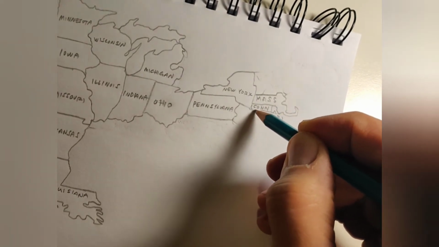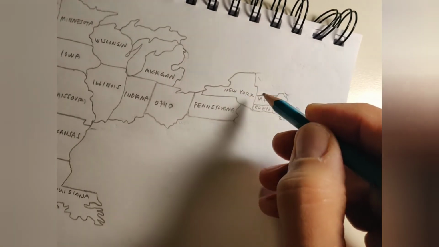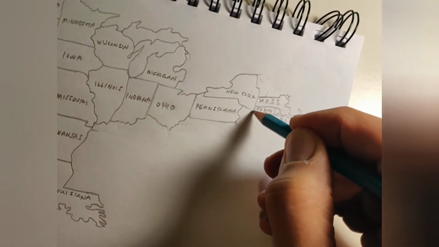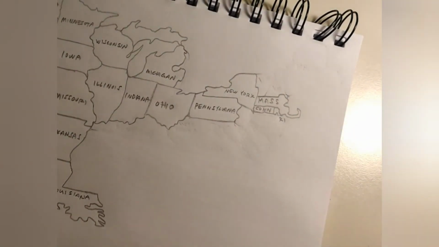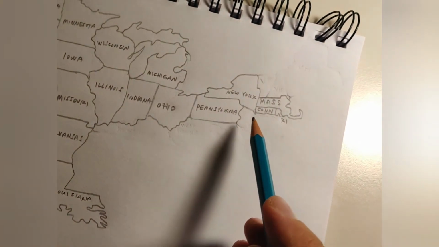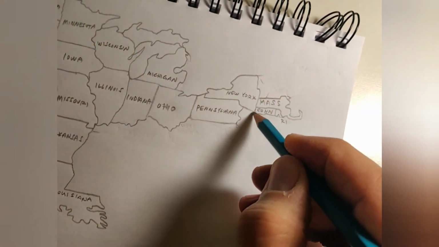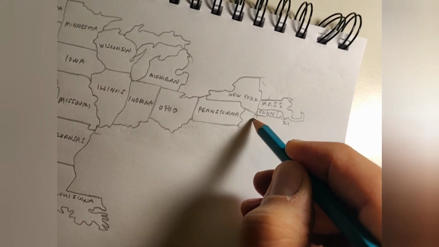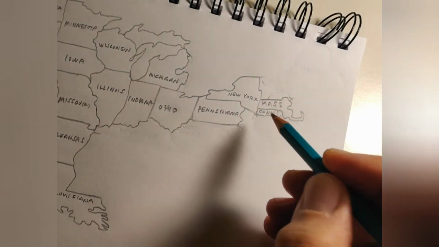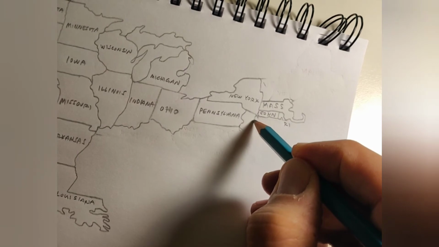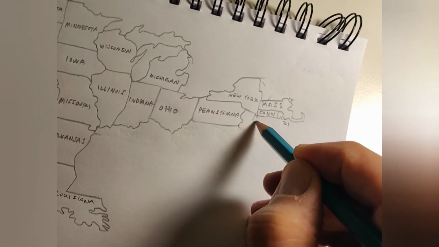Let me just adjust here, Connecticut. And then New York, just make a little point right there, kind of coming out a little bit below Connecticut. And then take one step in, and then we're going to do some squiggly lines. Then it's going to curve out a little bit.